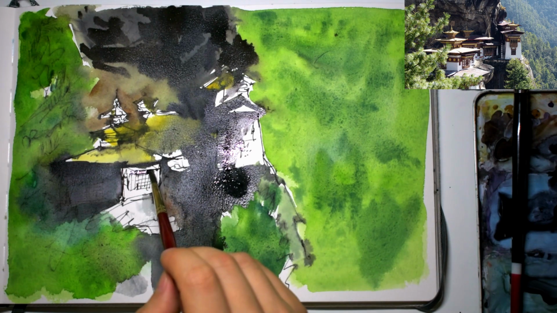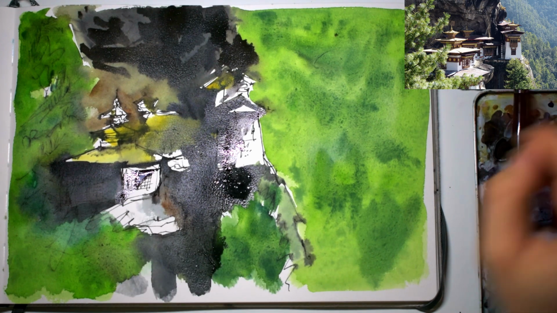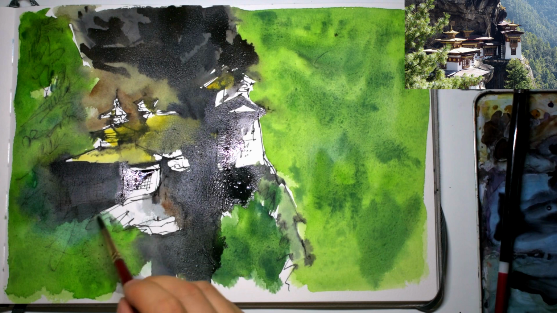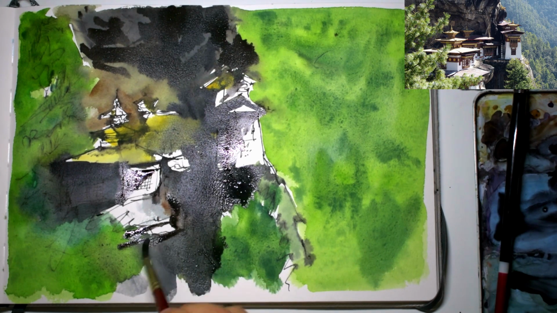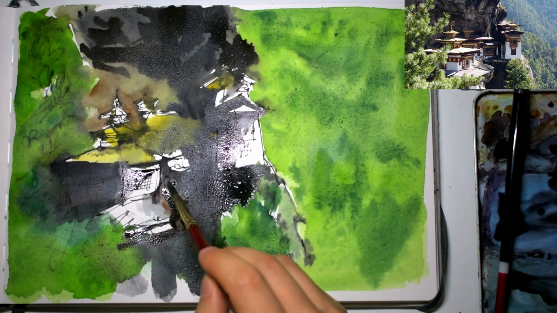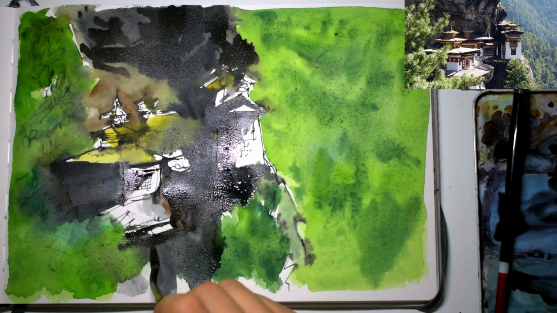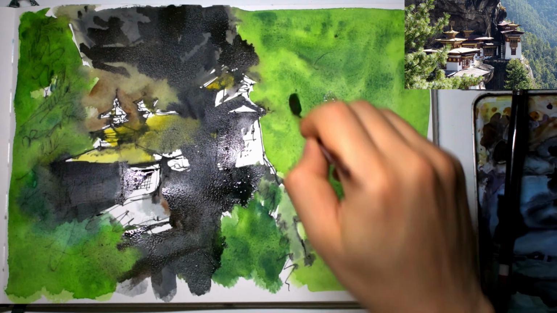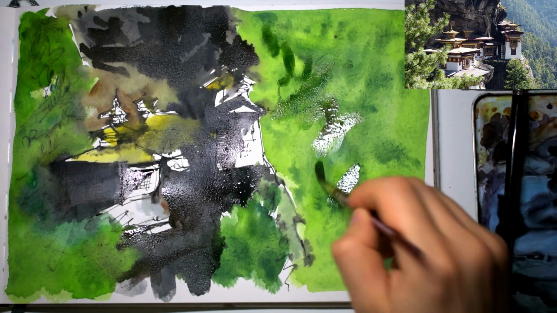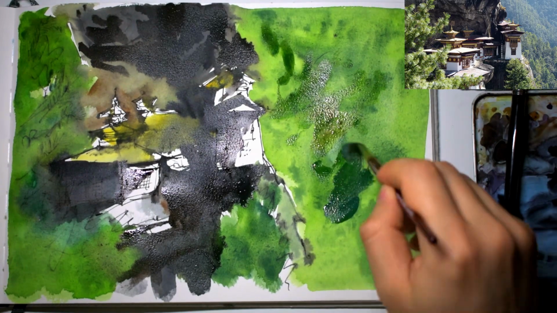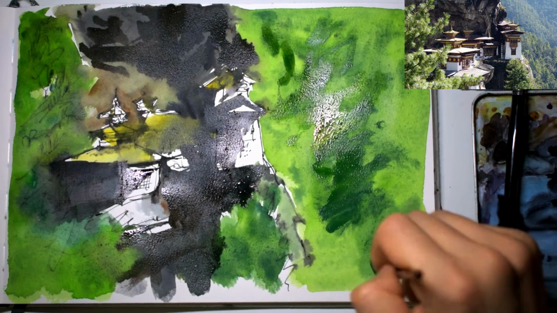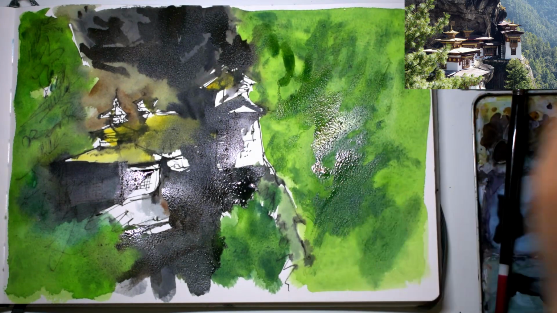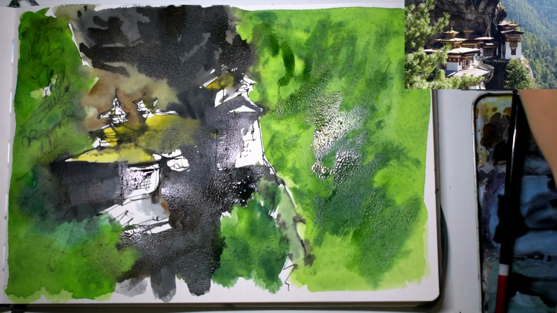And even here, a bit of this rock, the edge of this mountain. And I think I'll call that one finished.